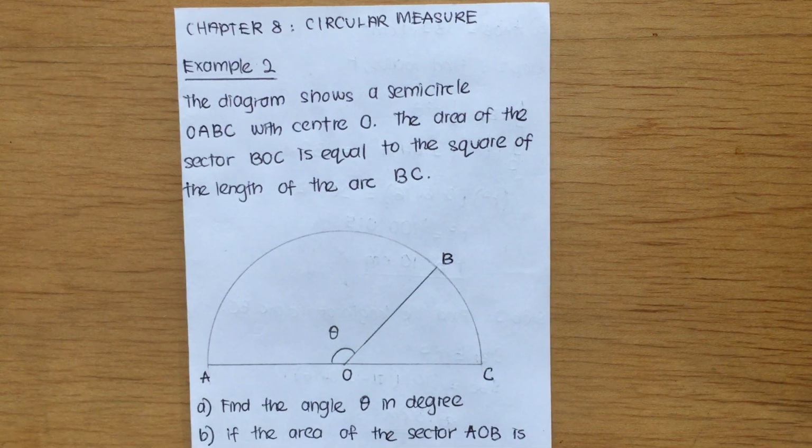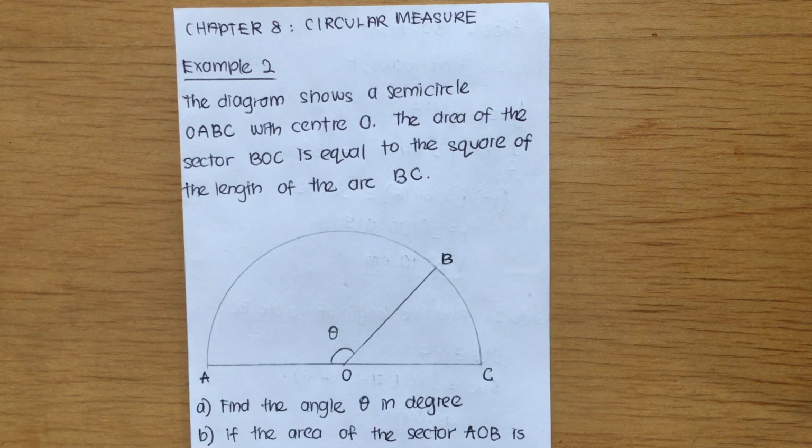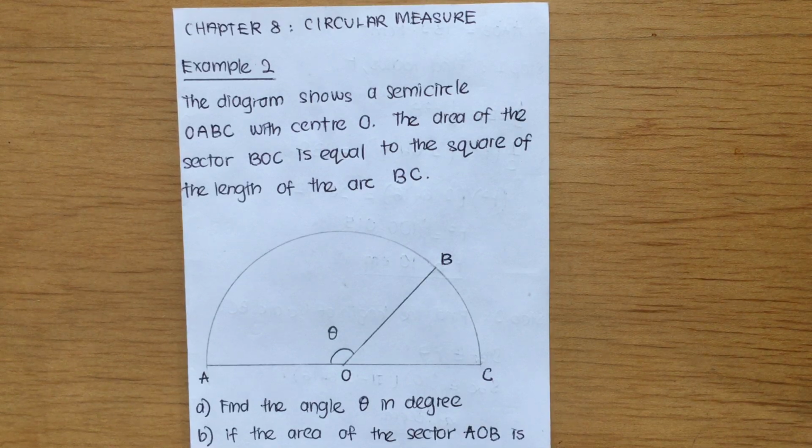Now I'll be discussing Form 4 Additional Mathematics Chapter 8 Circular Measure Long Question Example 2. Let me read the question now. The diagram shows a semicircle OABC with center O. The area of the sector BOC is equal to the square of the length of the arc BC.